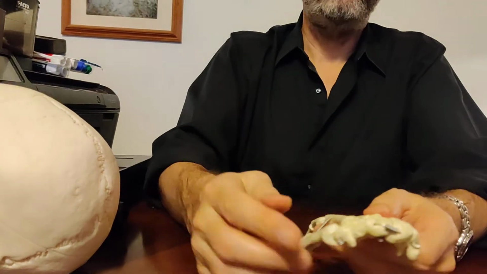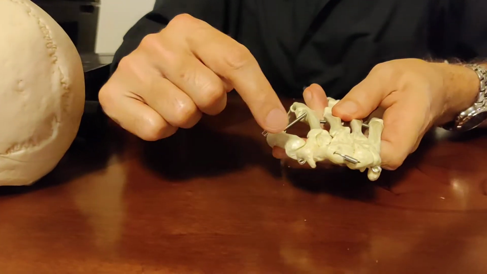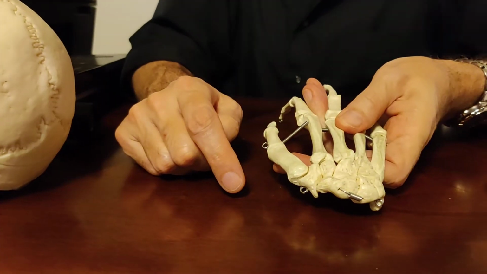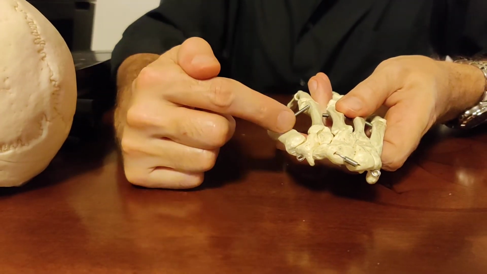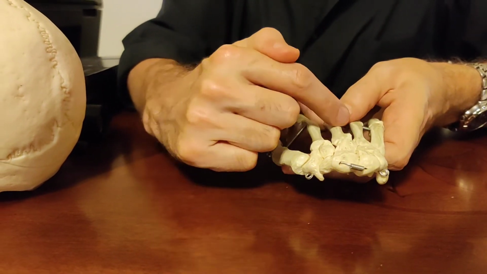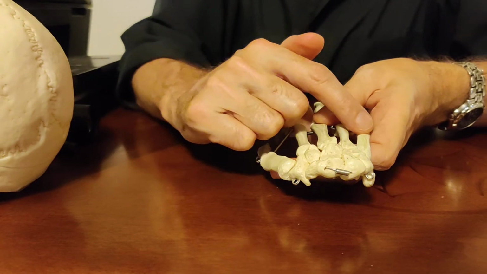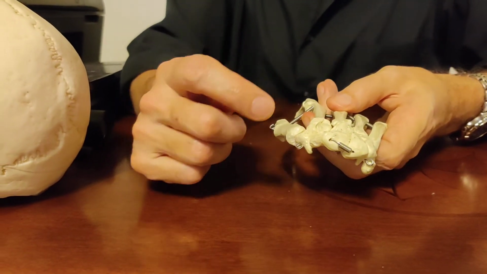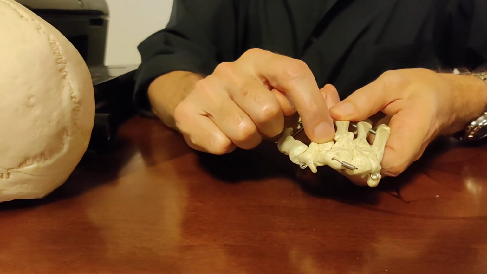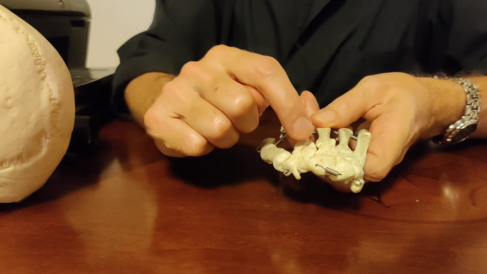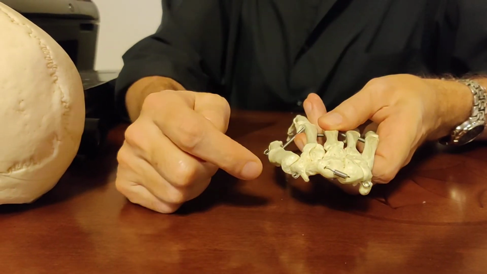Now, wrist bones. Notice there's 8 of them. 4 on top, 4 on bottom. Okay? So, an easy way to remember it, there's going to be one that's kind of underneath your thumb, one that would be under your index finger, one that's kind of under your middle finger, and your last 2 have one big one underneath it, okay? So, we have the trapezium, the trapezoid, the capitate, and hamate. So, trapezium, trapezoid, capitate, hamate.